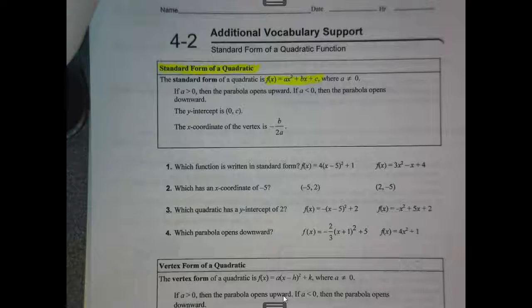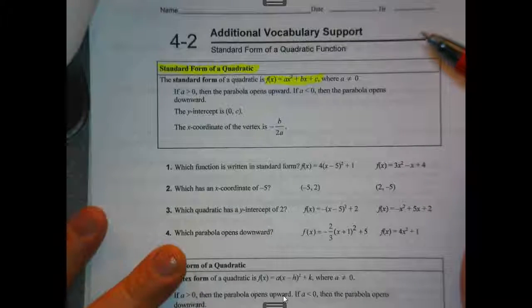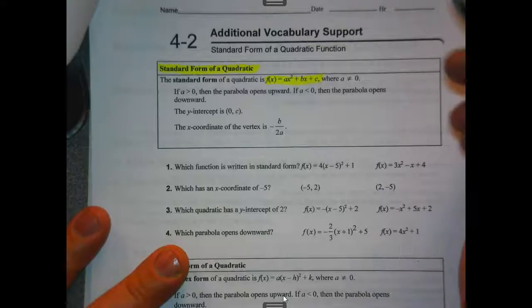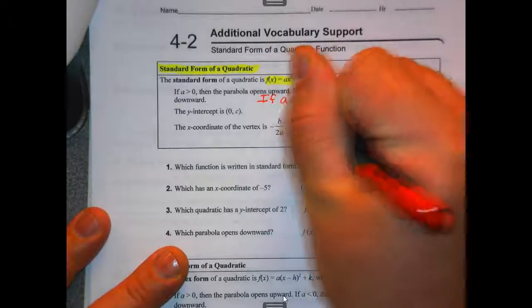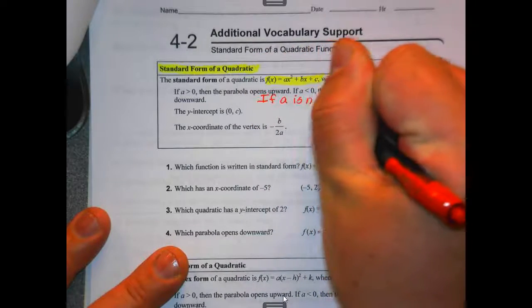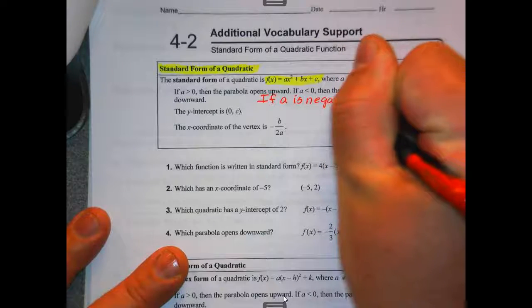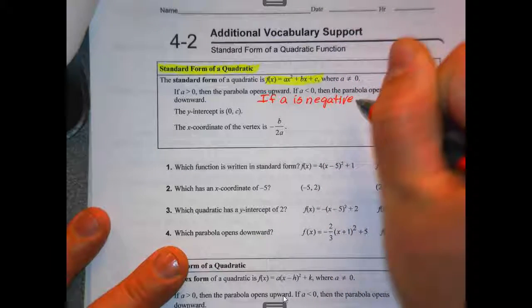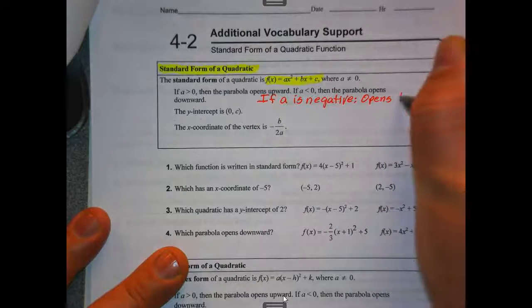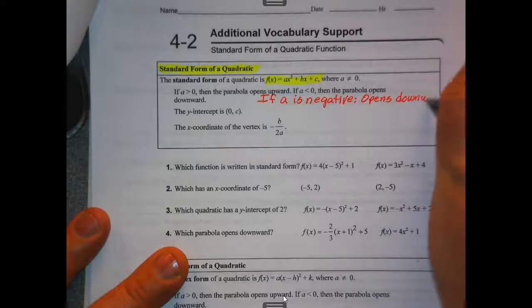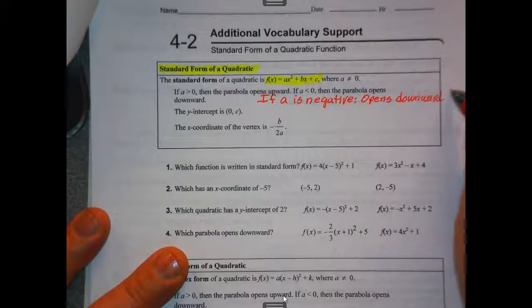Okay, so let's talk a little bit about what a did for us. If a is negative, what happens? That's correct, kids. It opens downward, or in other words, flips.